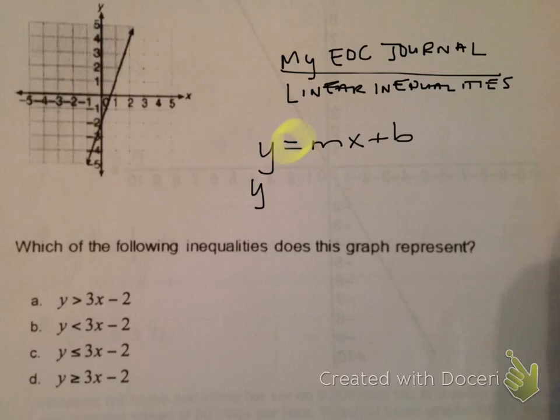The easiest thing to find usually is the y-intercept on a graph. Where does the graph cross the y-axis? It looks like it crosses at -2. So I have blank x minus 2. So now I need to find the slope.